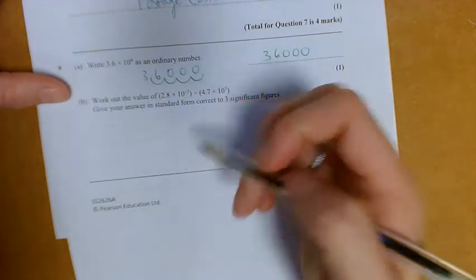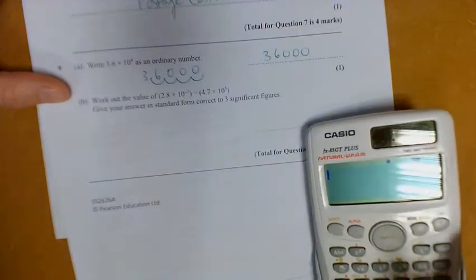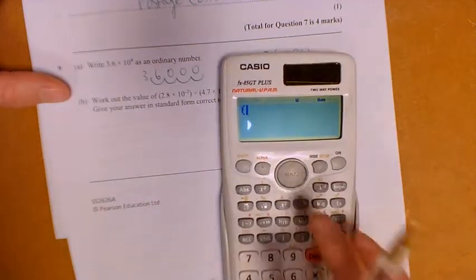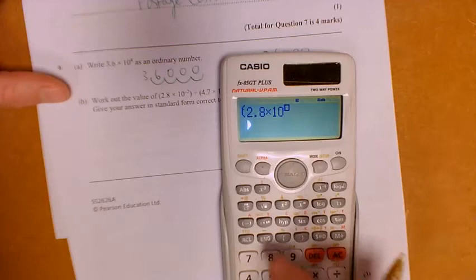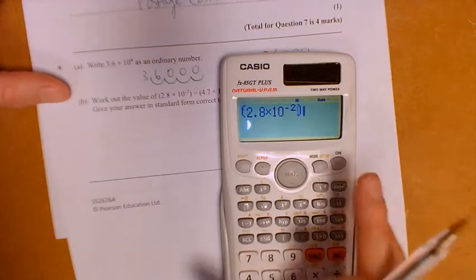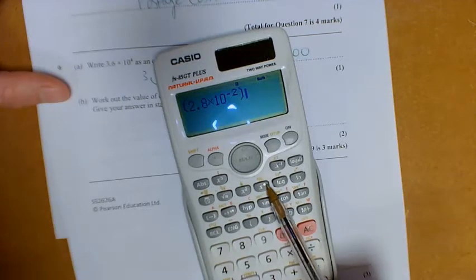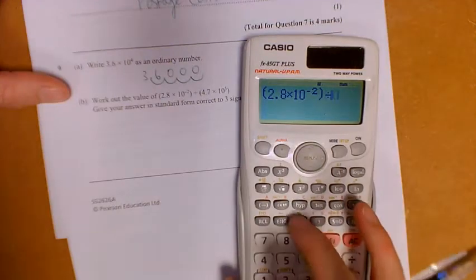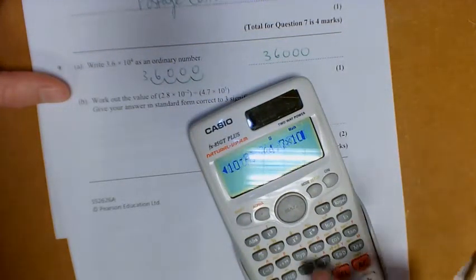Work out the value of 2.8 times 10 to the power minus 2 divided by 4.7 times 10 to the power minus 5. Now we have got a calculator, so I'm just going to go ahead and type this in, exactly as it is there, to the power of minus 2. If you want to do a power that isn't 2 or 3, you need to use this button here, and it allows you to write any power that you like. And we're dividing that by 4.7 times 10 to the power of minus 5.